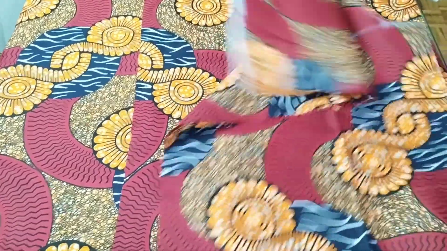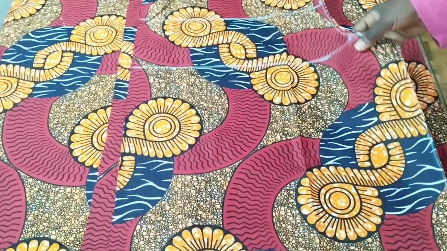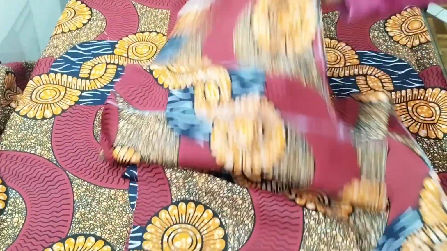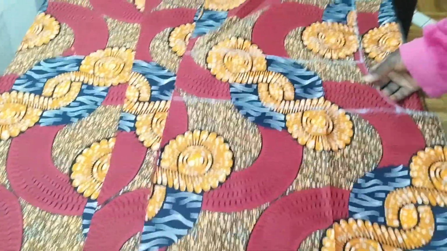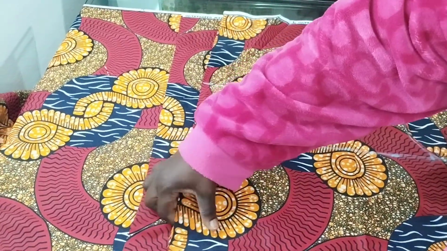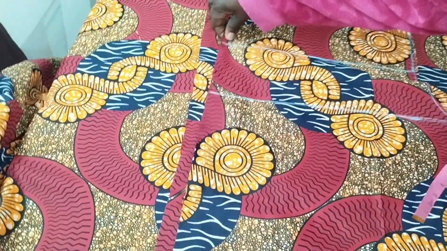So having done that, you fold the fabric again the second time to cut out the back panel of the trouser, and you make sure that it is wider, like you see me do.